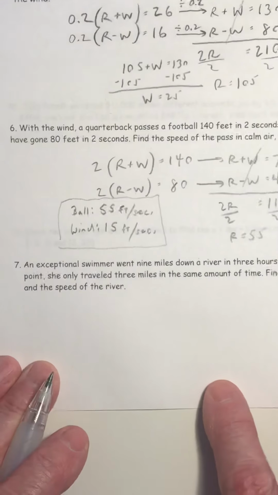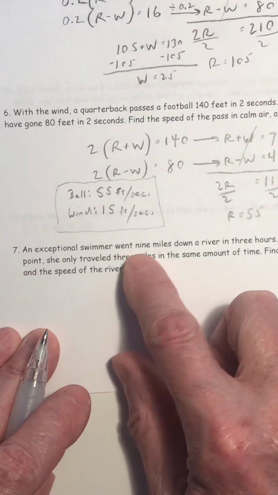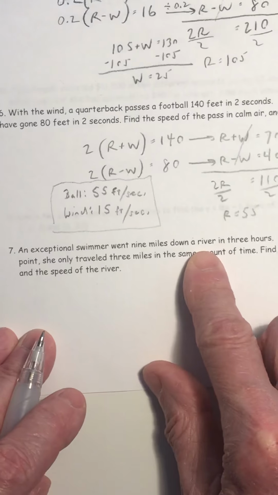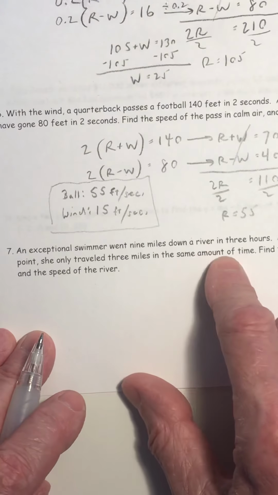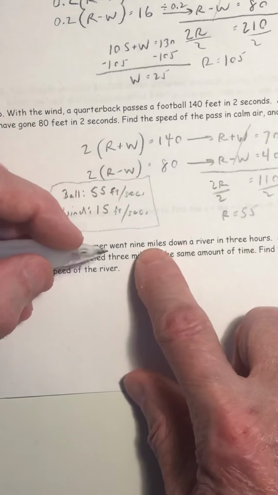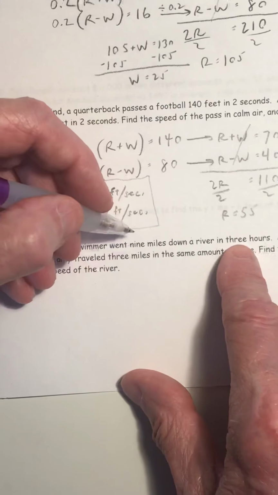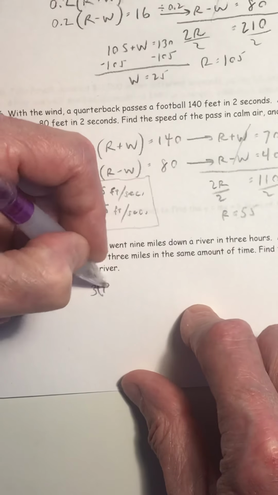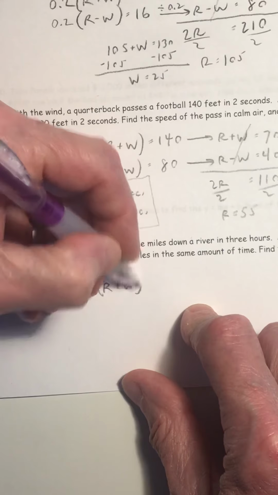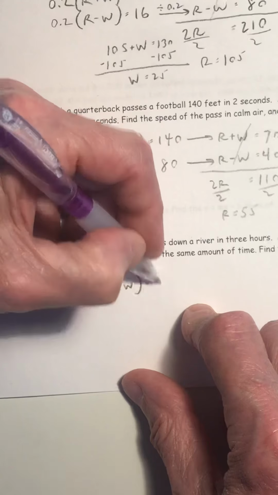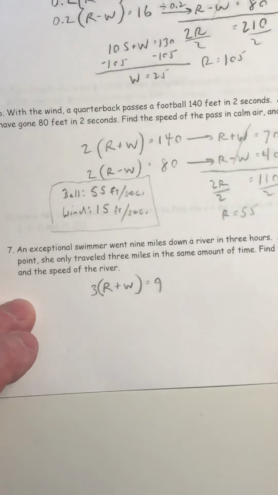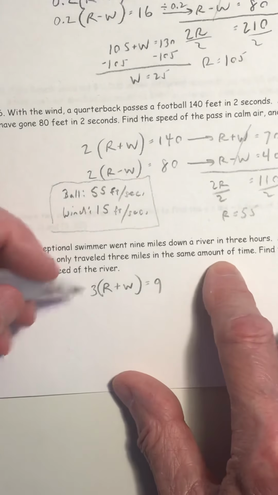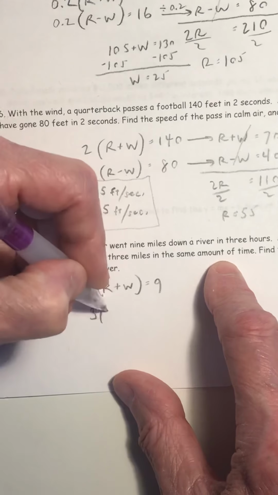And now we're up to number 7 on page 2. Exceptional swimmer went 9 miles down the river in 3 hours. Down the river, remember we talked about this weeks ago, that means with the current. So there's the distance, there's the time multiplying the speed down the river, that's with the current, 9 miles distance. Attempting to swim back to the starting point, she only traveled 3 miles in the same amount of time. So the same amount of time, we used 3 hours again.